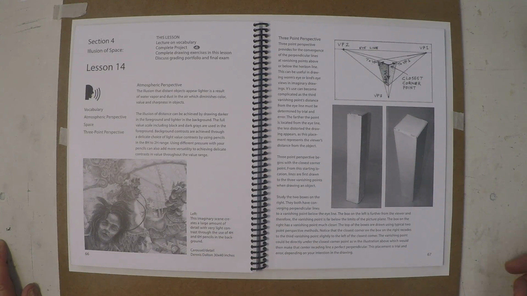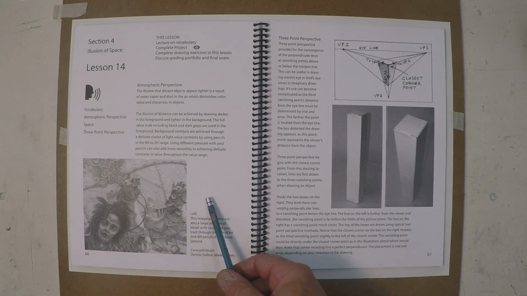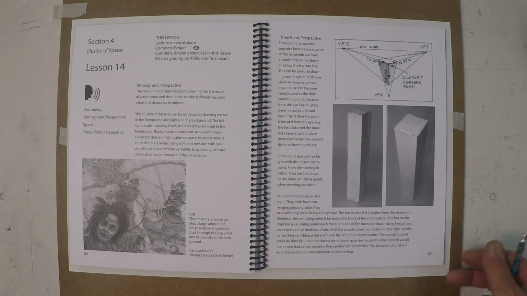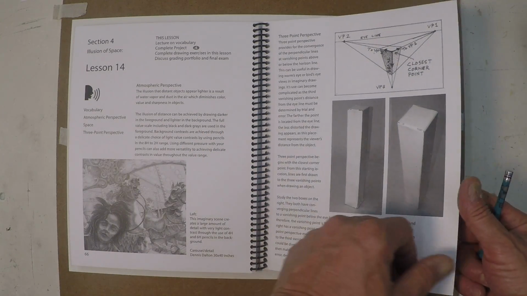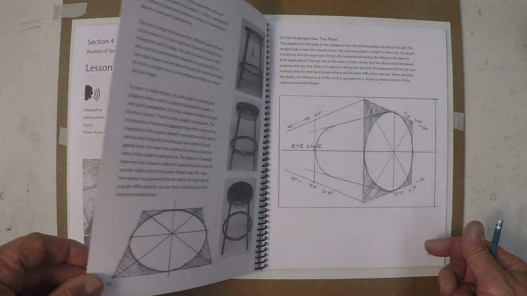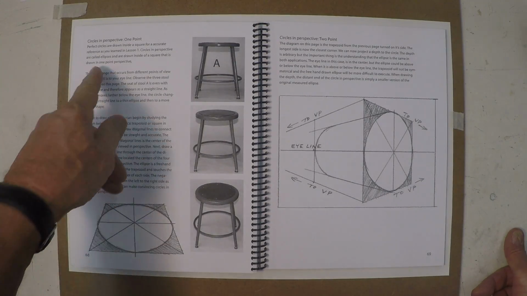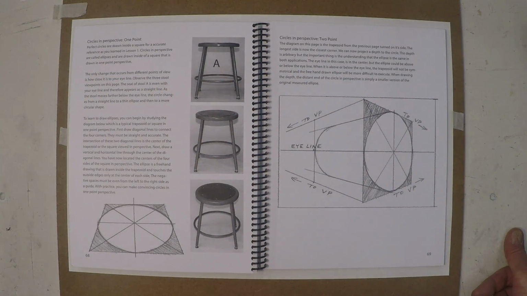Okay, this is the lecture on the workbook exercises from Lesson 14. If you open your book to Lesson 14, this will be your first page, and we talked about atmospheric perspective and three-point perspective in the last YouTubes. If you turn the page, we then talked about circles in one-point and circles in two-point perspective.